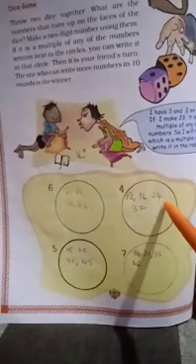And next, in the multiples of 4 are 12, 16, 24, 32. Then 15, 25, 35, 45, and 14, 21, 35, 42. These are the numbers we are representing on the dice. Okay, students, here on the dice, which number does it represent?